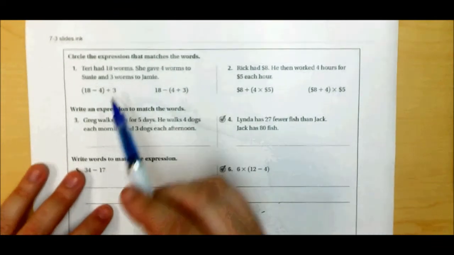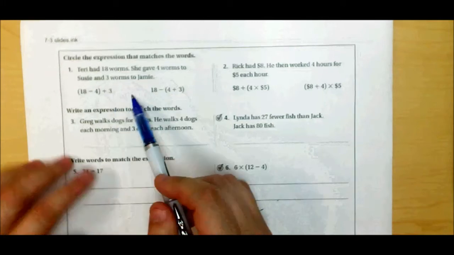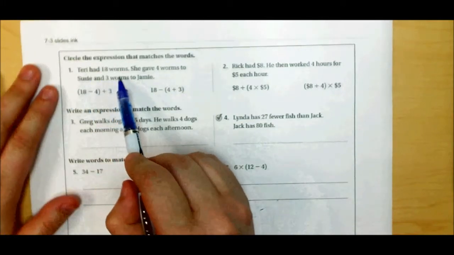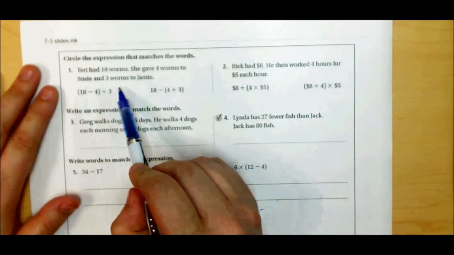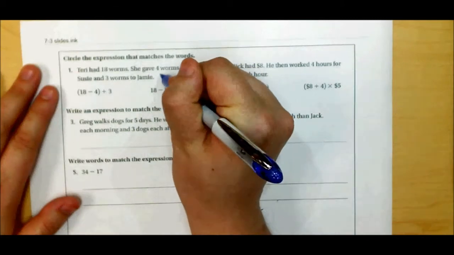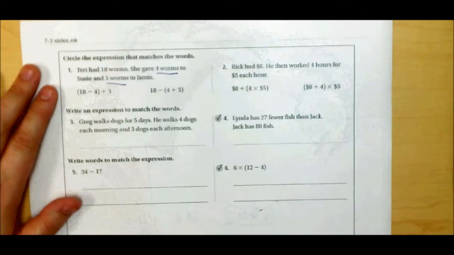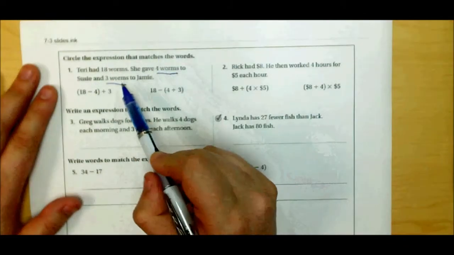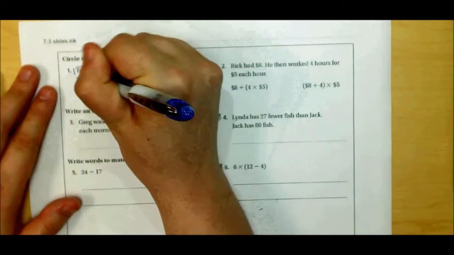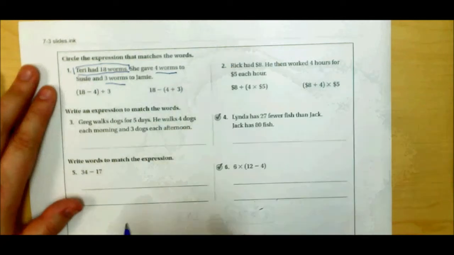So, we have a story problem here, and we need to figure out which one of these expressions matches it. Terry had 18 worms. She gave 4 worms to Susie and 3 worms to Jamie. So let's underline how many worms she gave away. So she gave away 4 worms and 3 worms, okay? But she had 18 worms. So this is what she started with, but this is what she gave away. So let's just look at the part that she gave away.